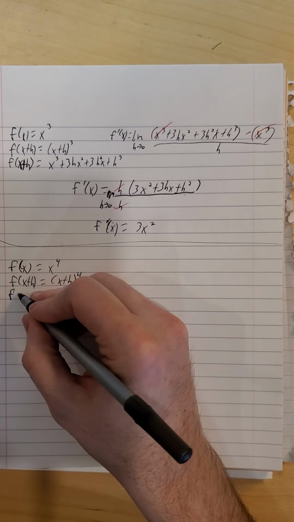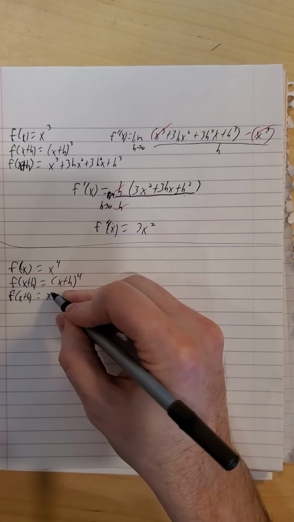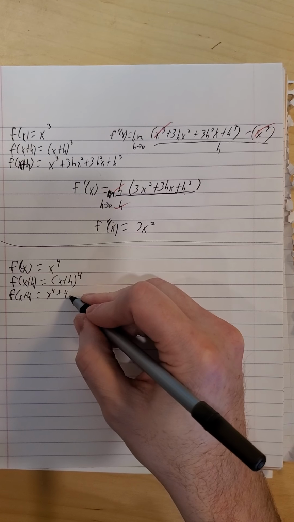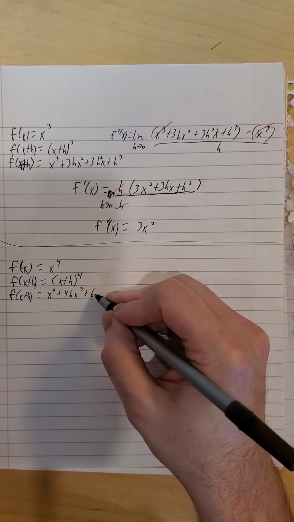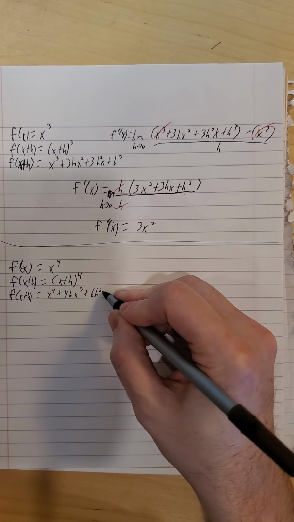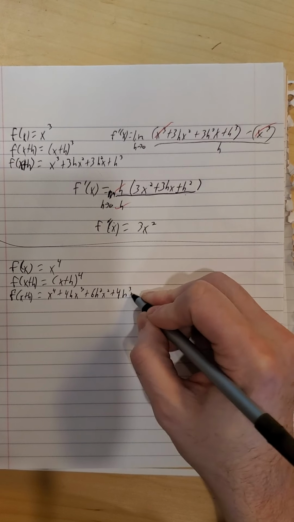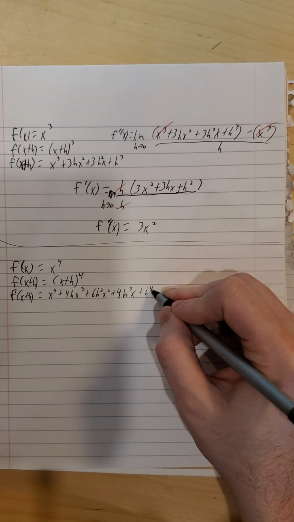So hopefully you found f of x plus h. We would have x to the fourth plus 4h x cubed plus 6h squared x squared plus 4h cubed x to the first plus h to the fourth.